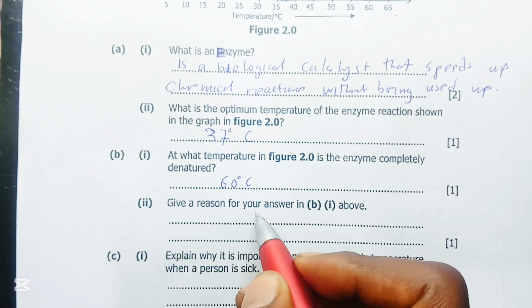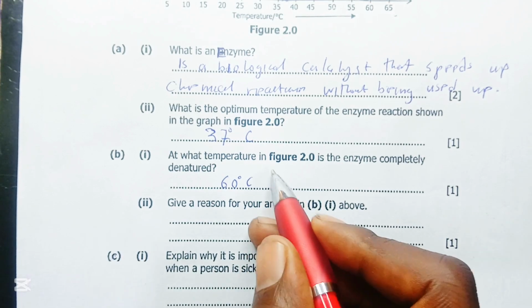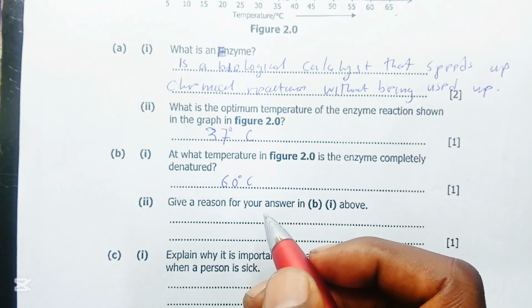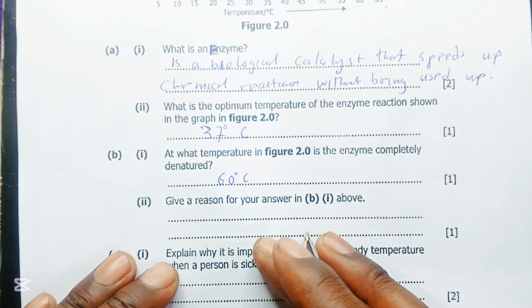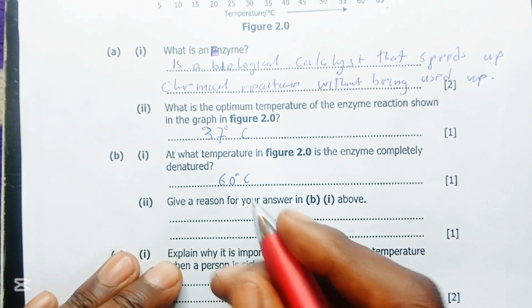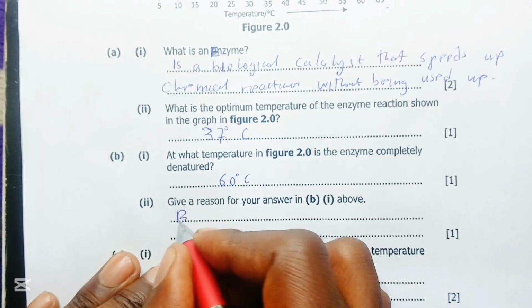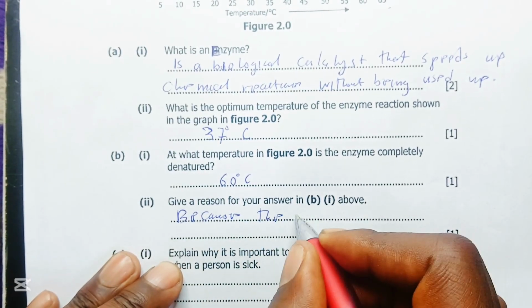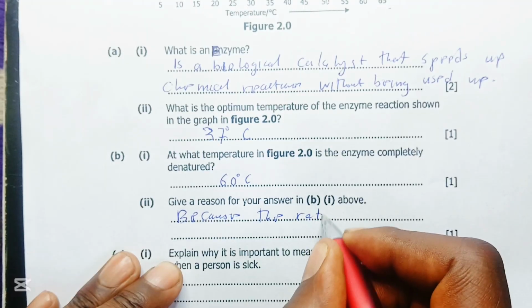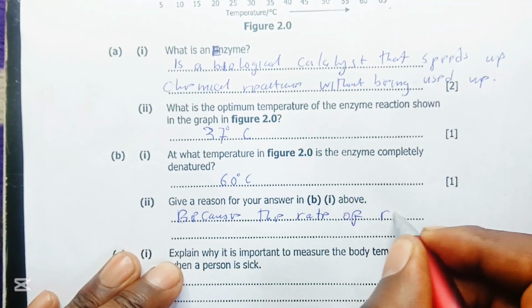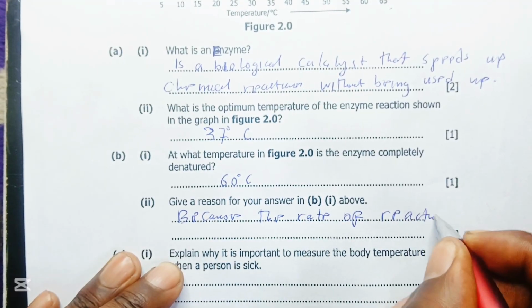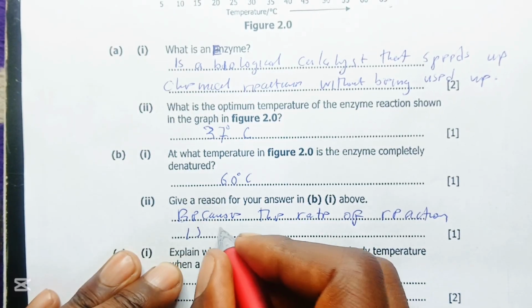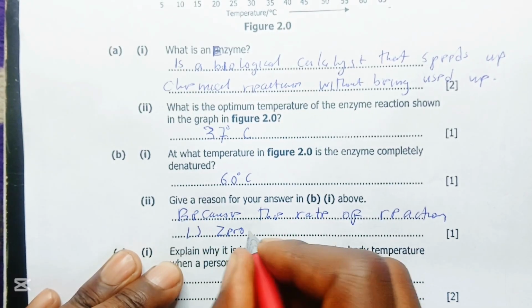Give a reason for your answer in B1, why we have chosen the 60 degrees. So we are going to say, because the rate of reaction is 0.